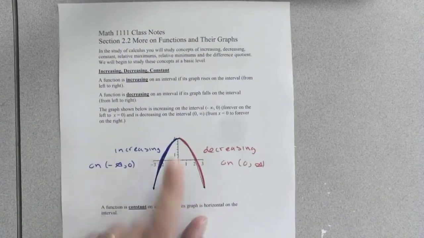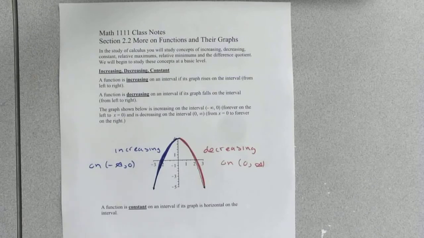Notice that y-coordinate 4 has nothing to do with the answer. It's the intervals of the x-axis over which the graph is rising or falling as you go from left to right. And then a function is constant on an interval if its graph is horizontal on that interval. So increasing, rising, decreasing, falling, constant, horizontal as we go from left to right.